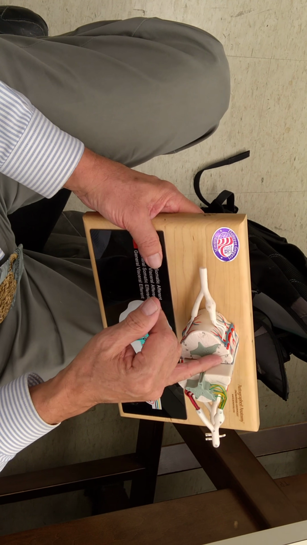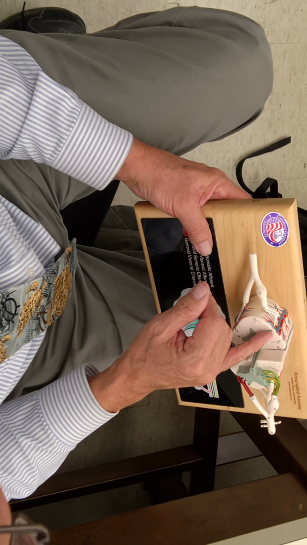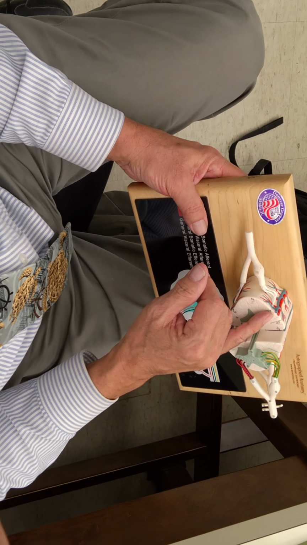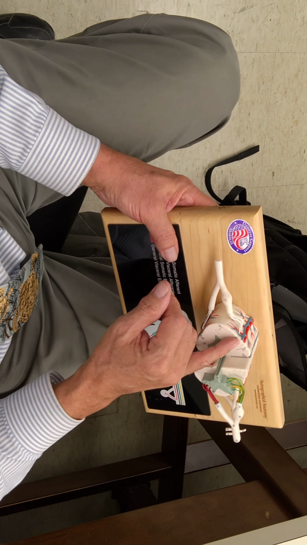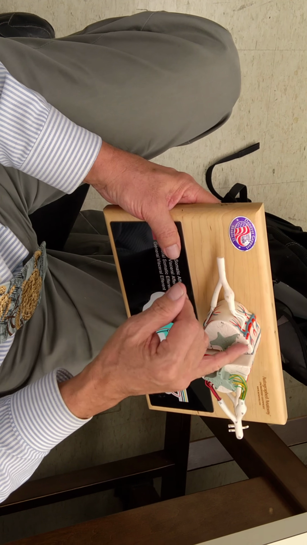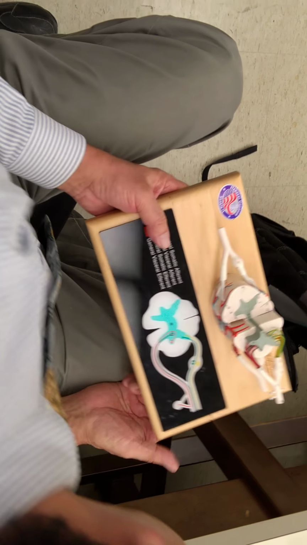Fasciculus gracilis carries sensory fibers from the leg. Fasciculus cuneatus carries sensory fibers for the arm. Okay, and the trunk is divided half and half between the two. And the head is added later on when you get into the brainstem.